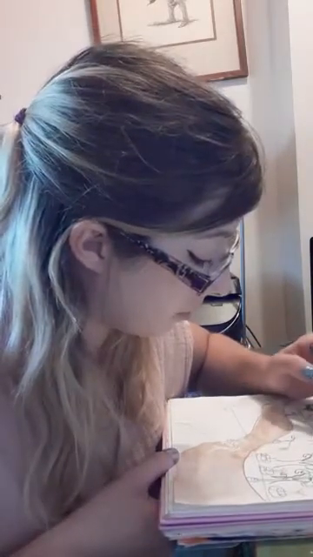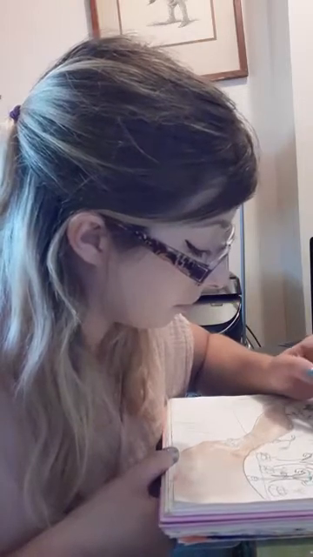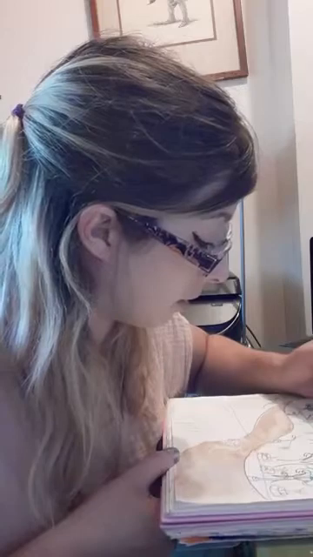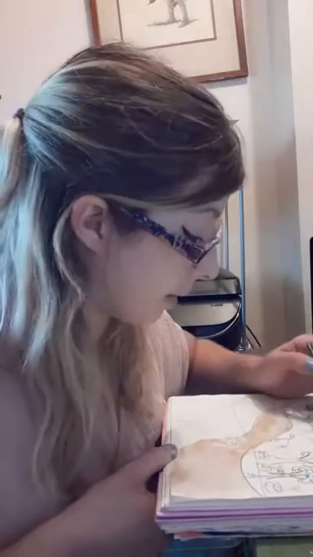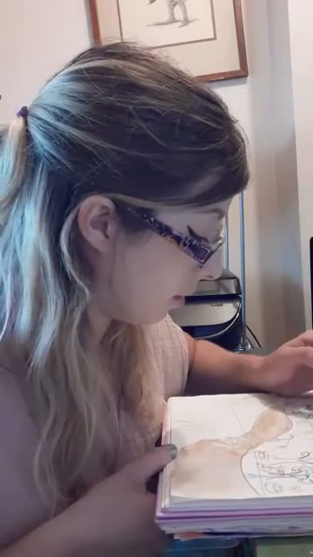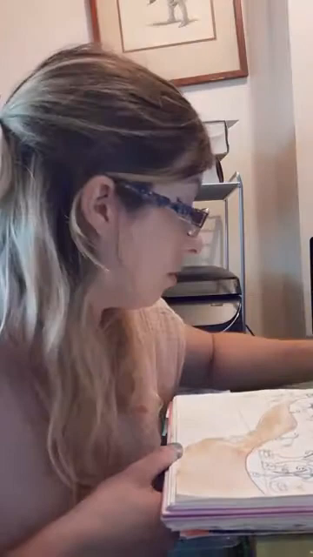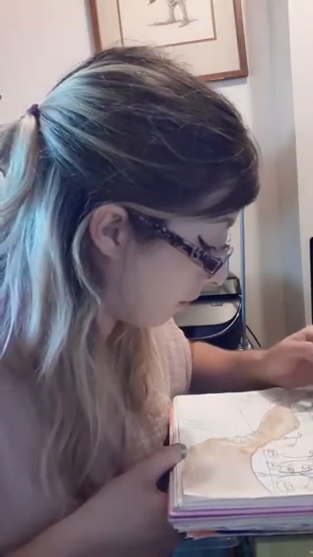I've got a few different shades of brown here, so I'm going to change it up a little bit. This golden brown, a tan, a reddish brown, and this rich chocolatey brown.